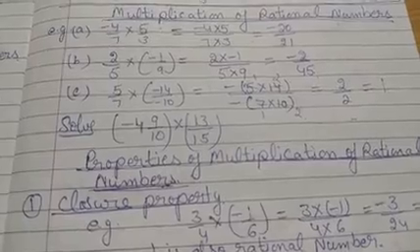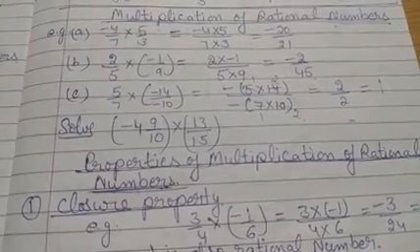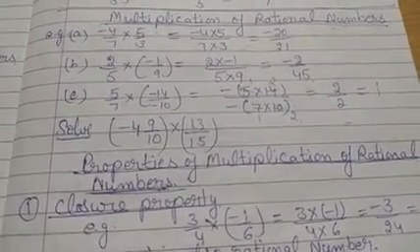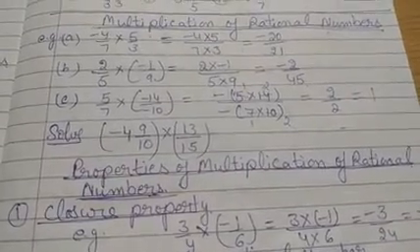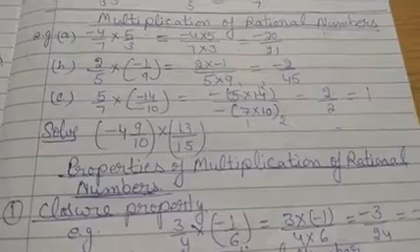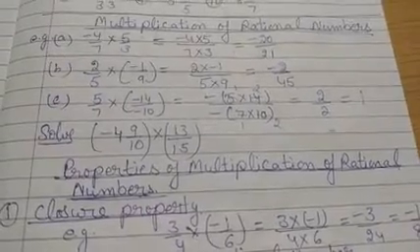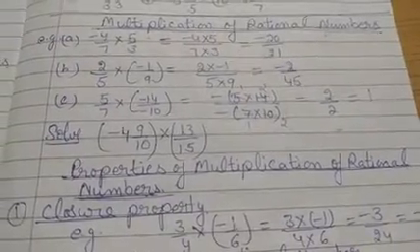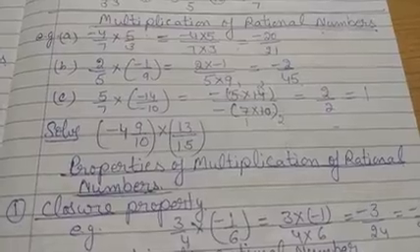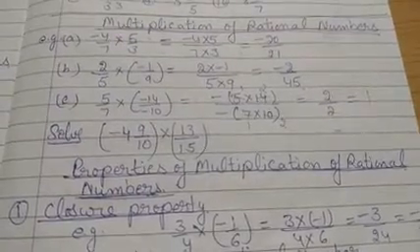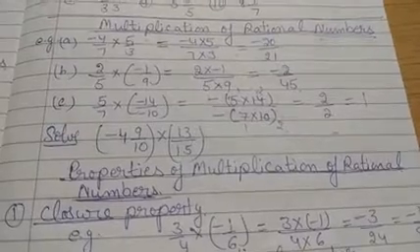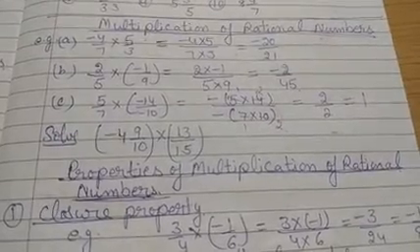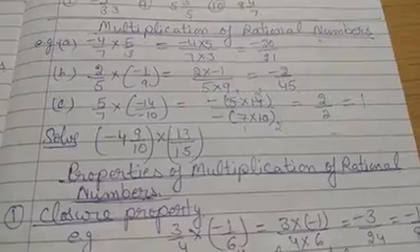Okay, today our topic is multiplication of rational numbers and division of rational numbers. We are going to do two topics today: multiplication of rational numbers and division of rational numbers. Now the question is how we multiply two rational numbers and how we divide two rational numbers. So there are some rules also.